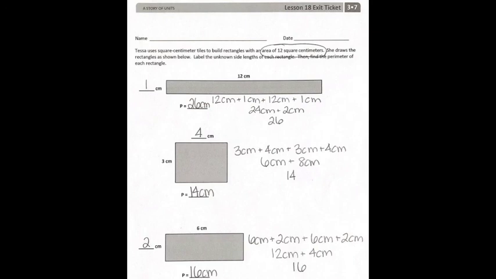Moving on to the last one, if one side length is 6 centimeters and I need to make the area 12, I know that 2 times 6 is 12, so my other side length is going to be 2 centimeters. 6 centimeters plus 2 centimeters plus 6 centimeters plus 2 centimeters. 6 plus 6 is 12, 2 plus 2 is 4. 12 plus 4 is 16, so the perimeter is 16 centimeters.